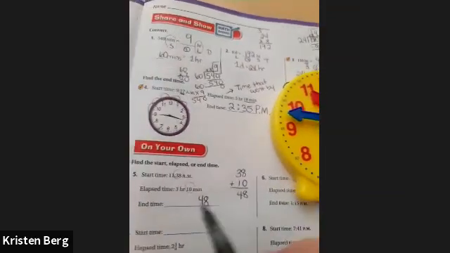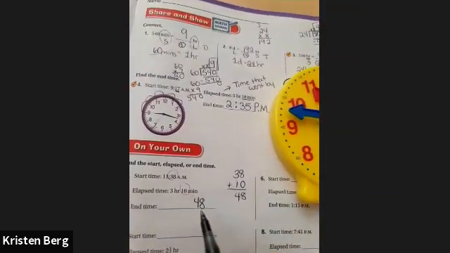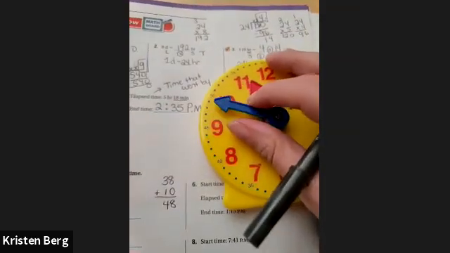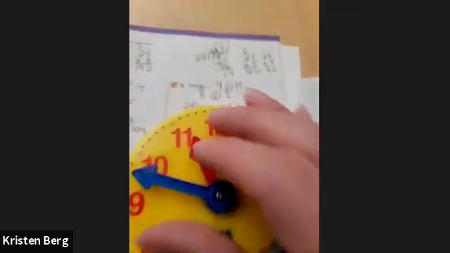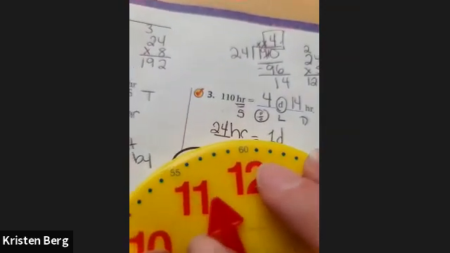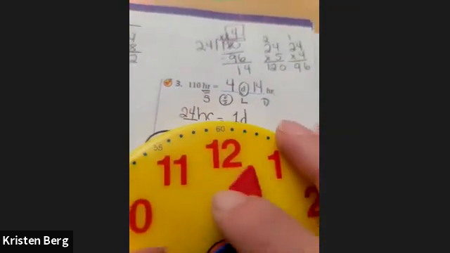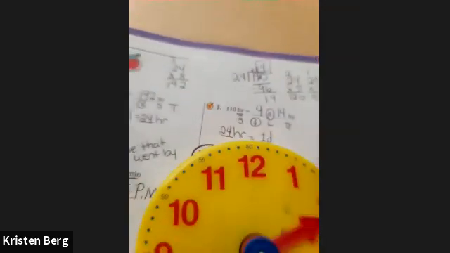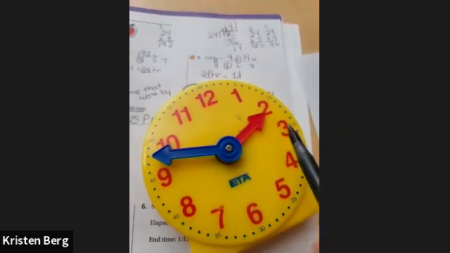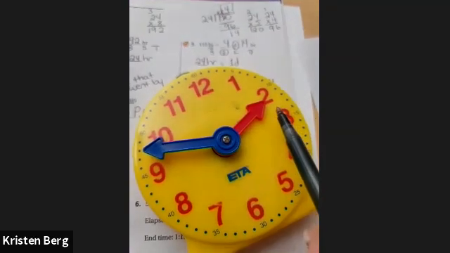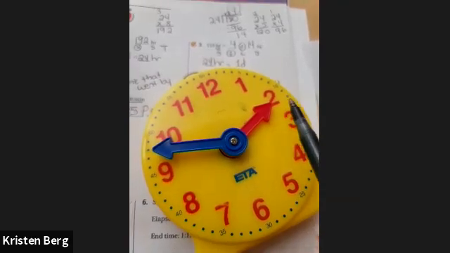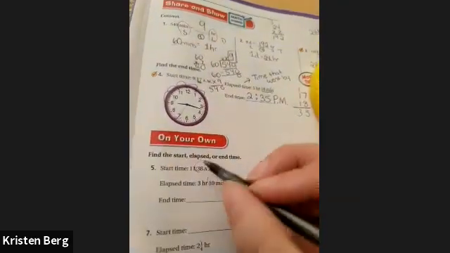Now we're talking 11:48 so far, but now we have to go 3 hours. So now we're just going to worry about the hour part. So in this case, I'm going to start here. So 1 hour more would be 1, 2, 3. So therefore, my answer would be 2, and then that is 48. So 2:48.